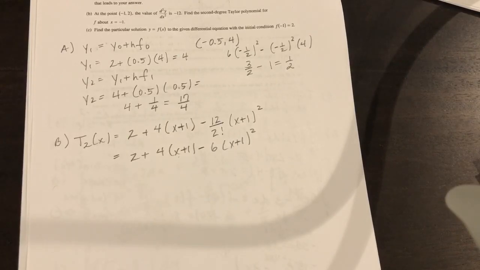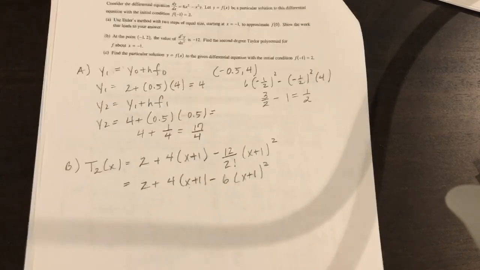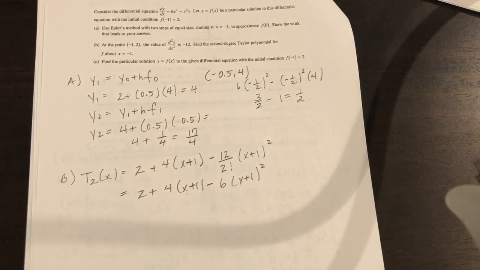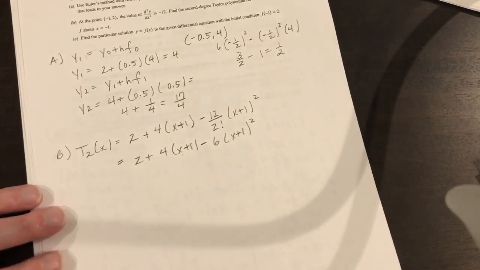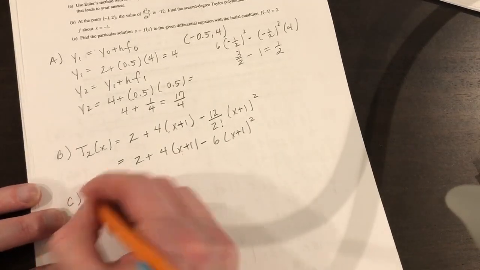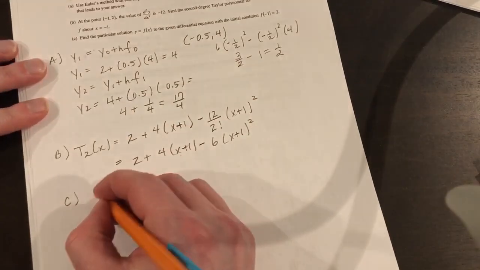Sorry, guys. Okay, third part of this says you want to find the particular solution to the differential equation. So we should be really good at these now. Okay, so we're going to solve this differential equation up there.